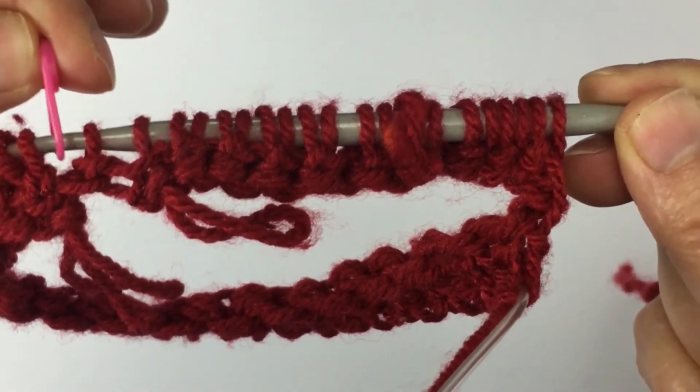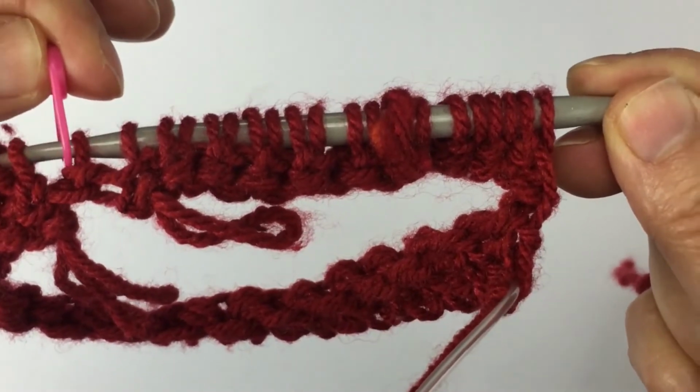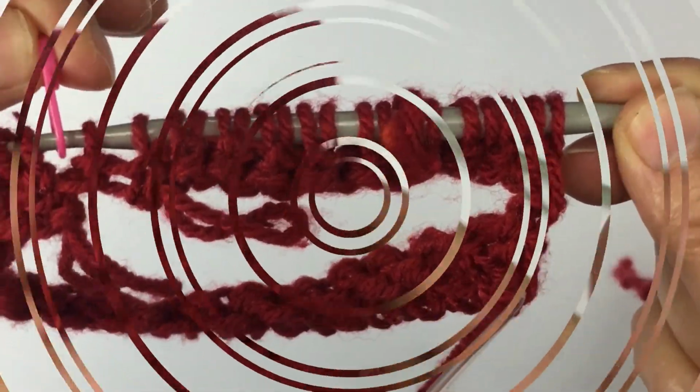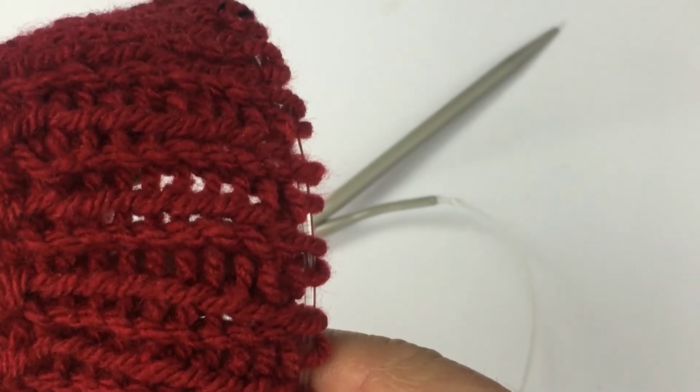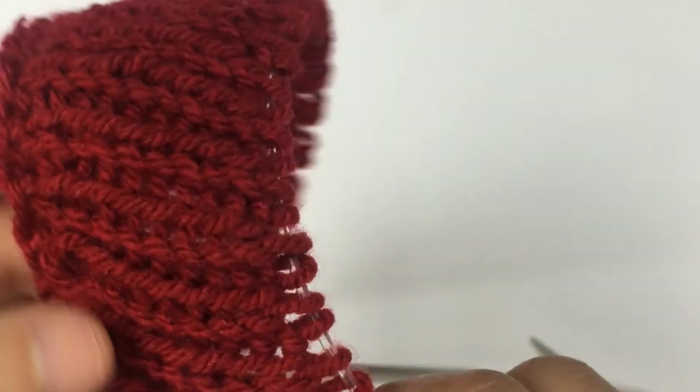When you finish knitting this round, please continue knitting rounds of 1 by 1 rib stitch until you reach the length you like for the dog's neck.